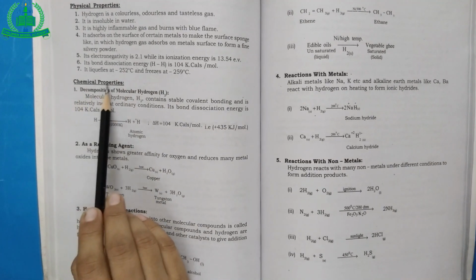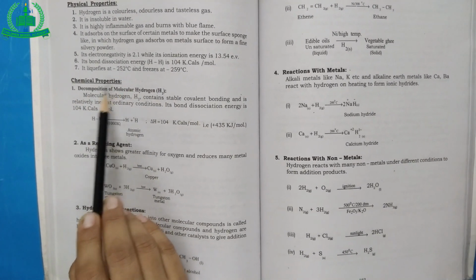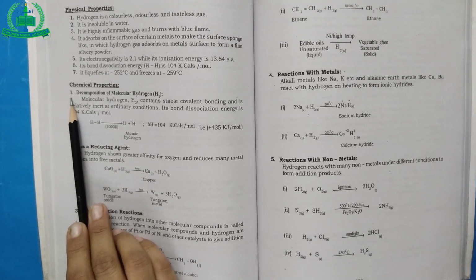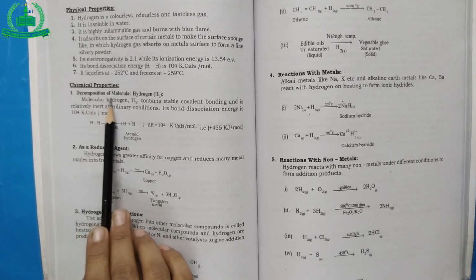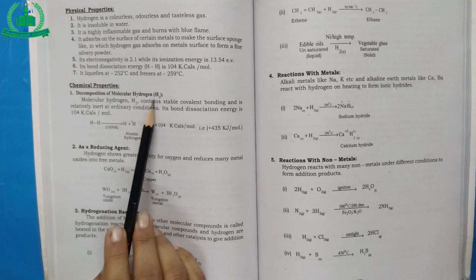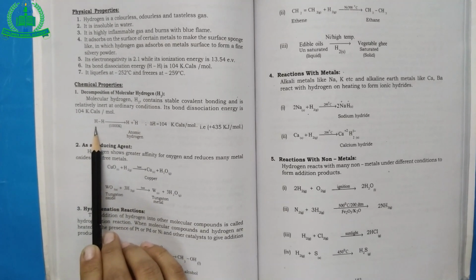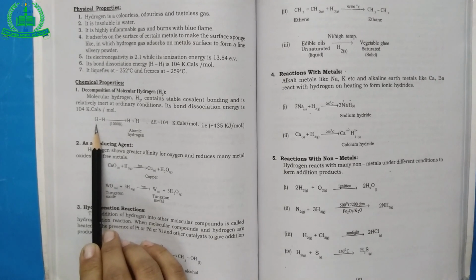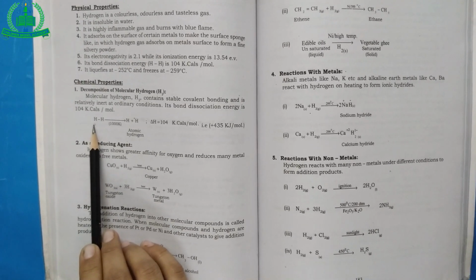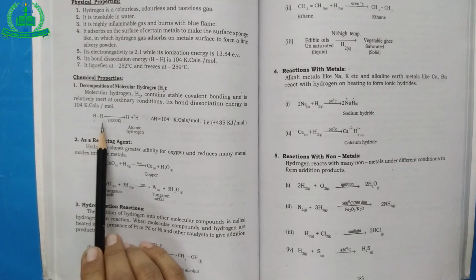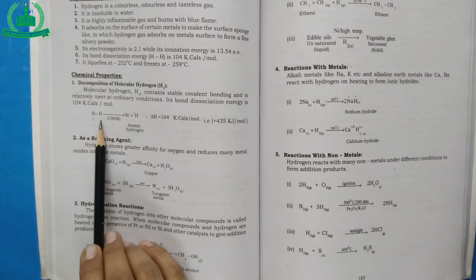Now the chemical properties of hydrogen. Number 1, decomposition of molecular hydrogen. Molecular hydrogen contains a stable covalent bond and it is relatively inert at ordinary conditions. Its bond dissociation energy is 104 kilocalories per mole.